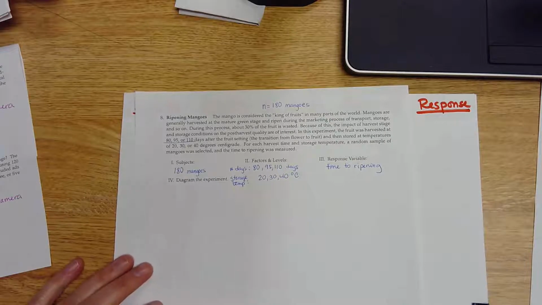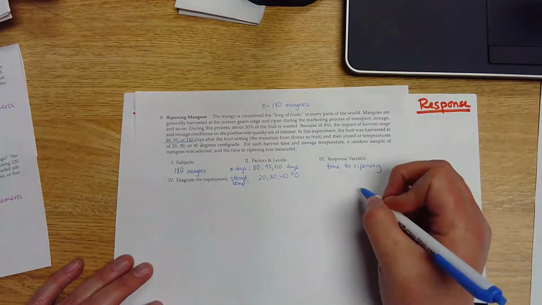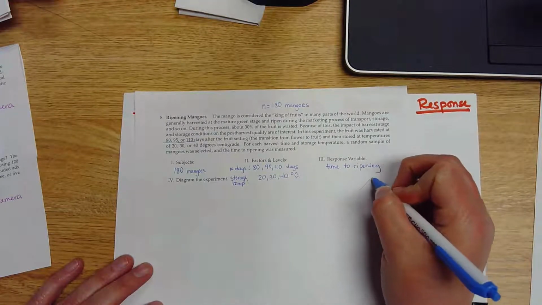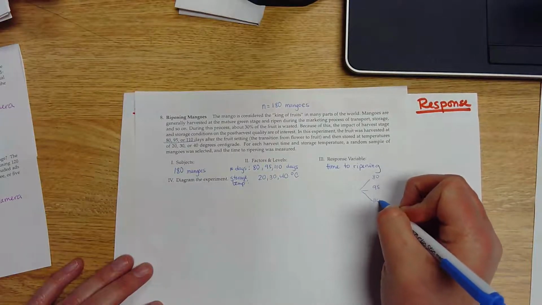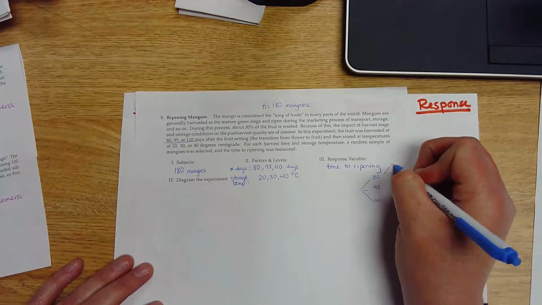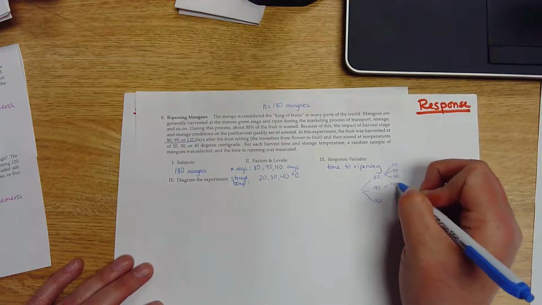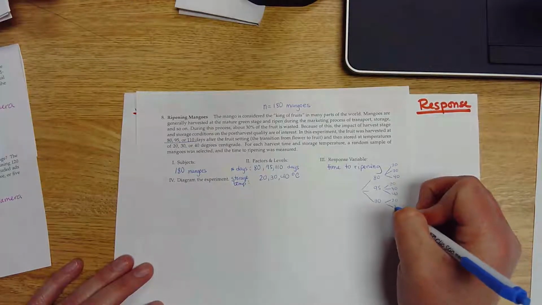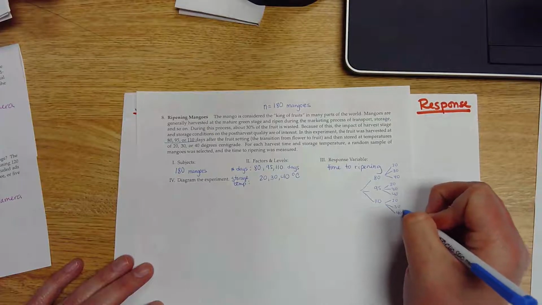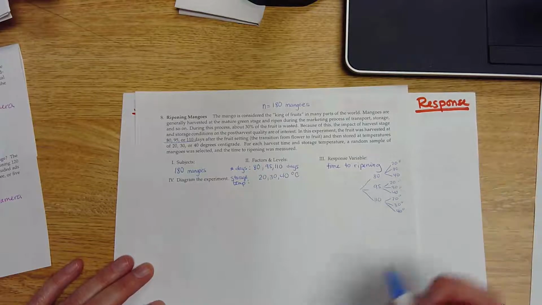All right, so let's get to work diagramming this. I think maybe I'll do a little tree off to the side here quick to make sure I know what I'm doing for my treatments. So I have 80, 95, and 110. And each one of those either gets a 20, a 30, or a 40 for the temperature. Okay, and so there I think we can see our 9 treatments. Let's put some little degree symbols on those.